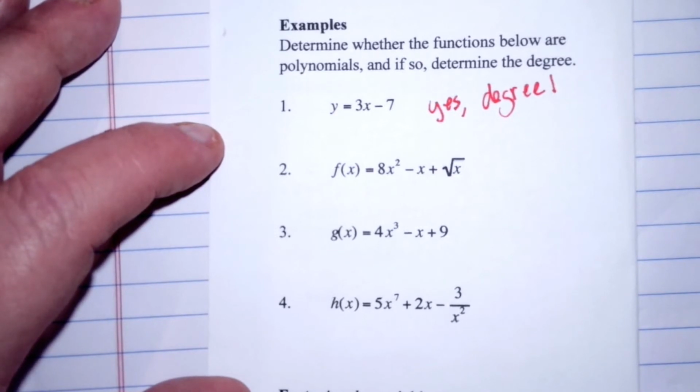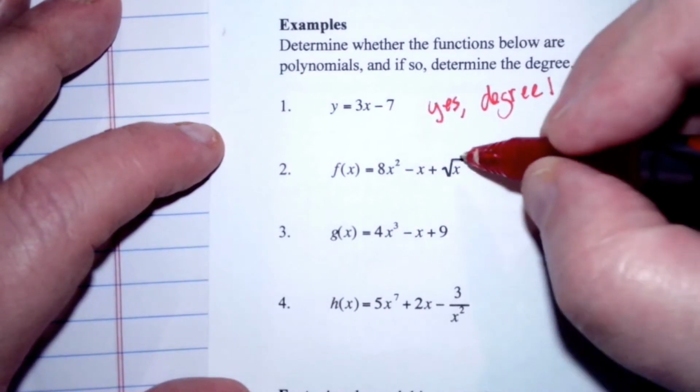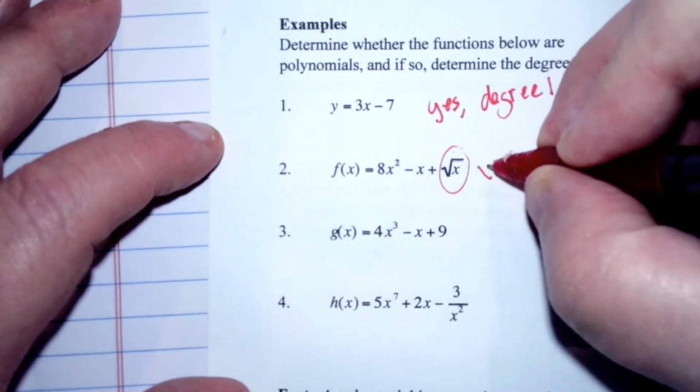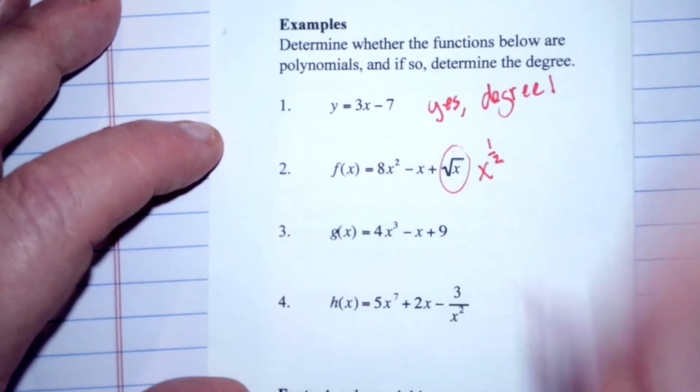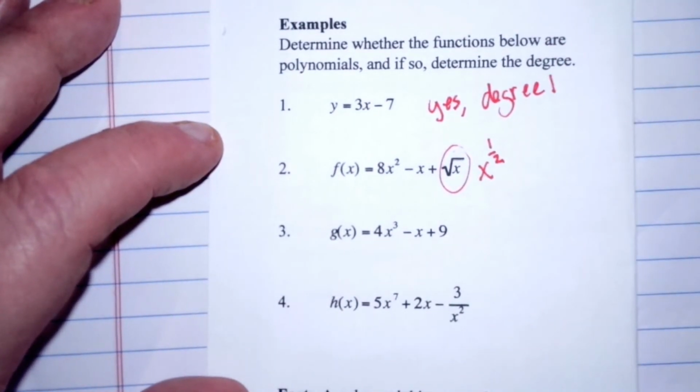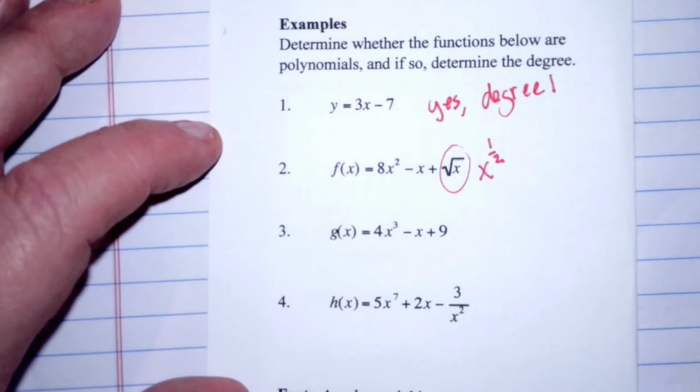It is not. Why not? Because of this term. This is the same thing as x to the 1/2. The square root of x is the same thing as x to the 1/2, and you're not allowed to have fractional exponents. The only exponents you can have are non-negative integers. You can have 0.